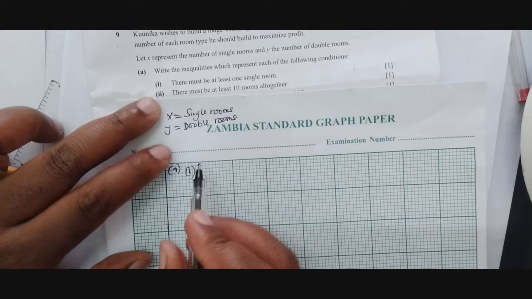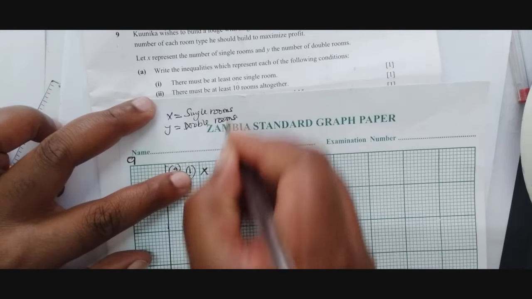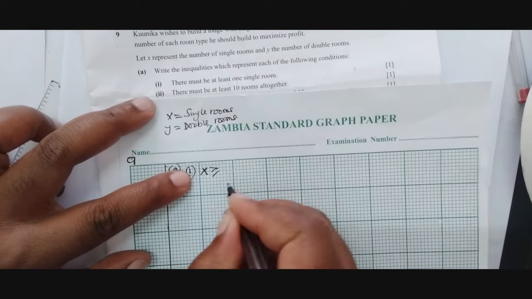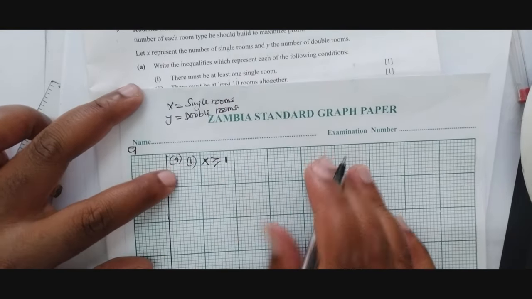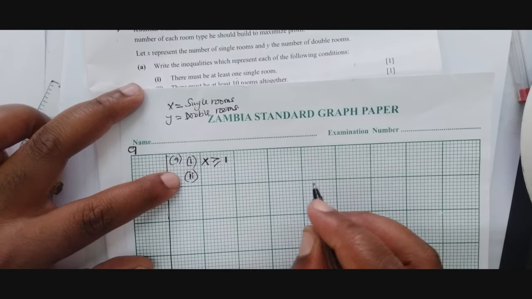Which letter represents the single rooms? X. So X, and the word at least means greater or equal to 1. So I'll say 1. Okay? You go to number 2.